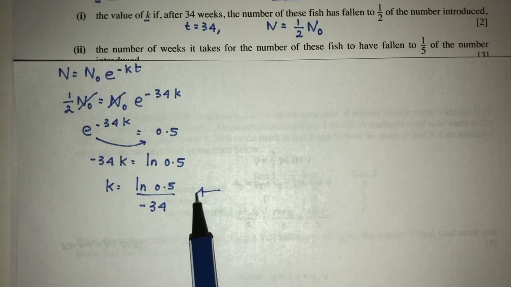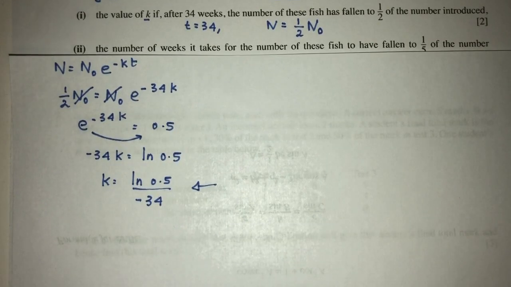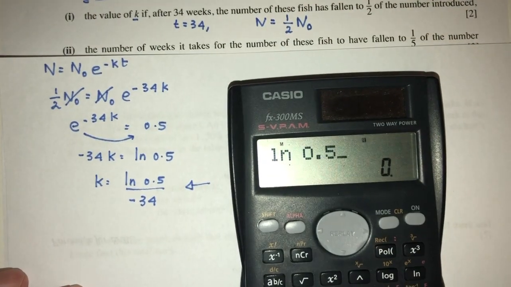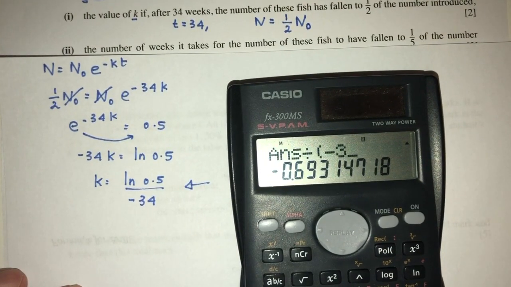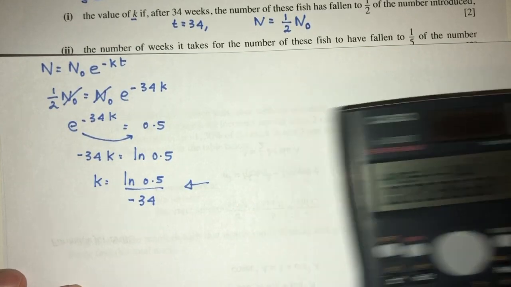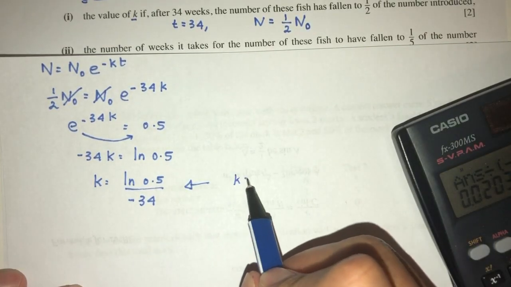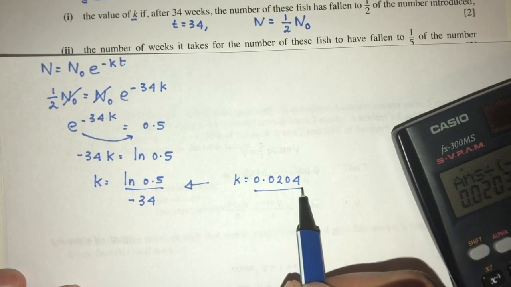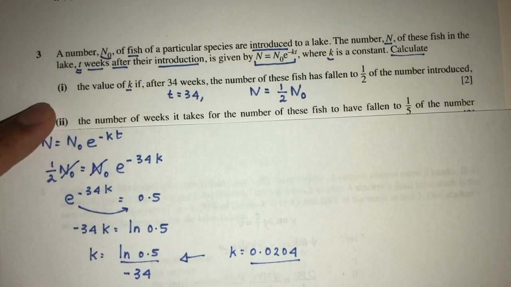Now you can give this as your answer. This will be the exact value for k. Or if you want to, you can always solve the value and then provide the value correct to 3SF. That will be 0.0204. So you can write k is equal to 0.0204. And that will be your answer for part 1.